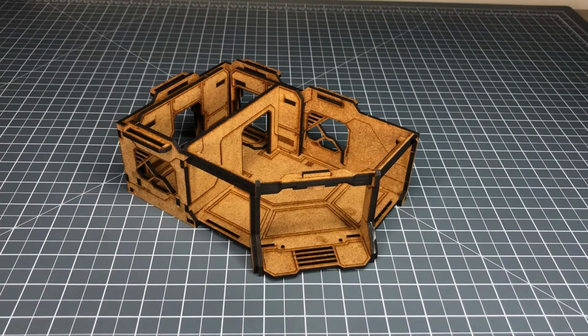Hi, welcome to another Infinity Train video. In this video we are going to look at the Losblock living cell apartment blocks. They build different modules that form their living cell range.